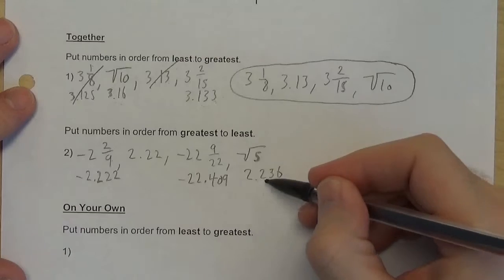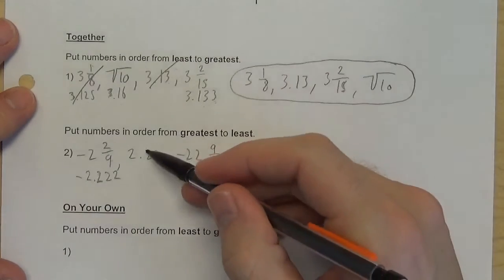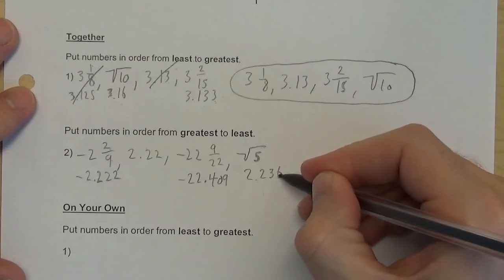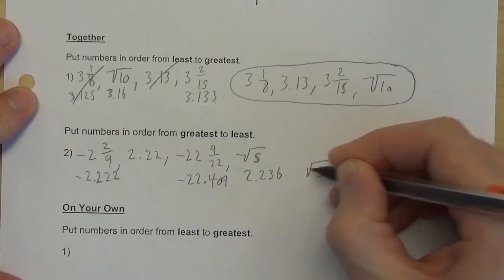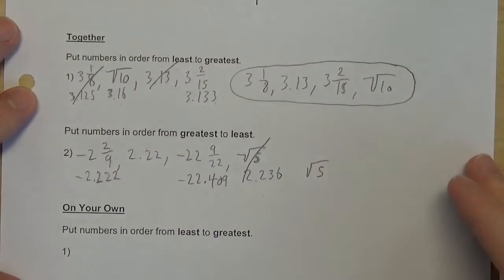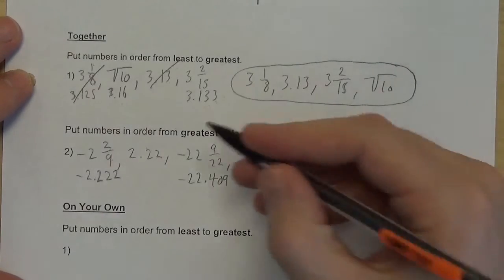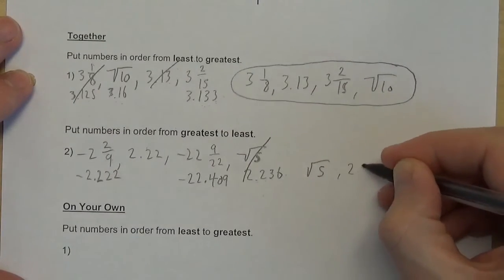All right, we're going greatest to least, and so we're going to start with our positive numbers. We got 2.236 and 2.22. So 2.236 is going to be the greatest, so that'll start off our list. Square root of 5. All right, then our next positive number, which will be 2.22.